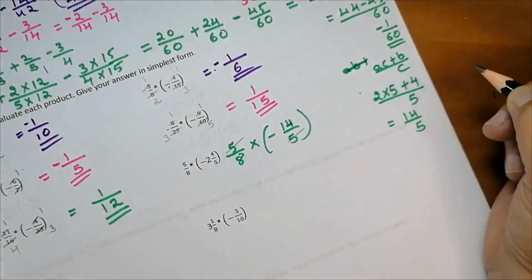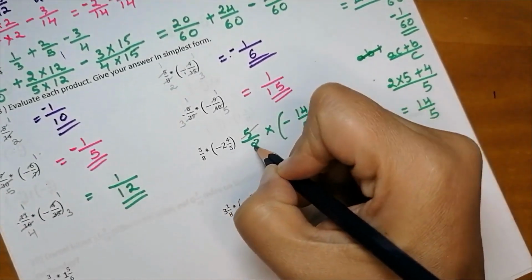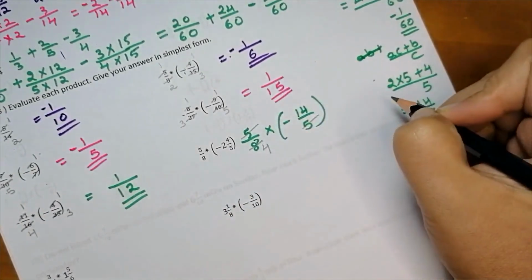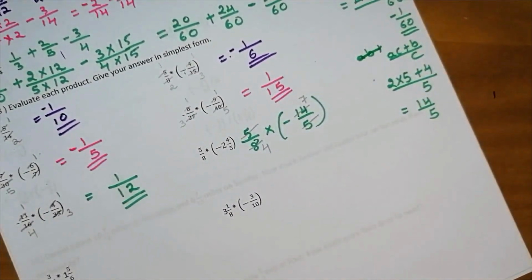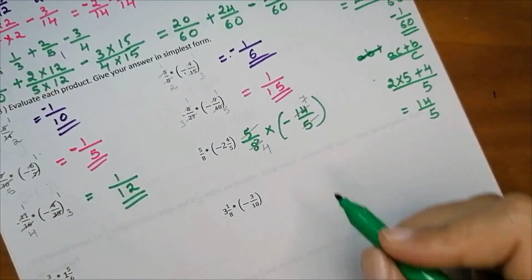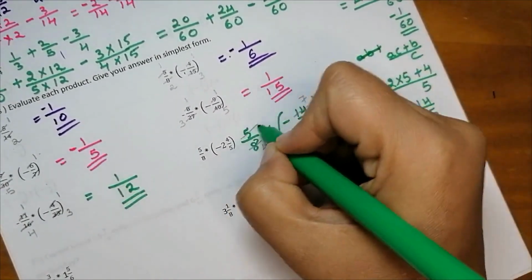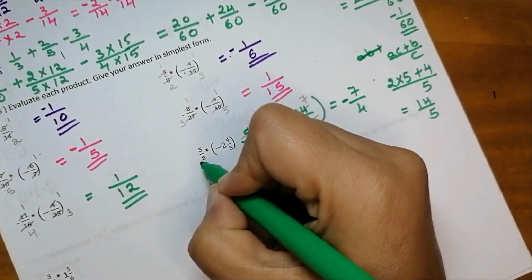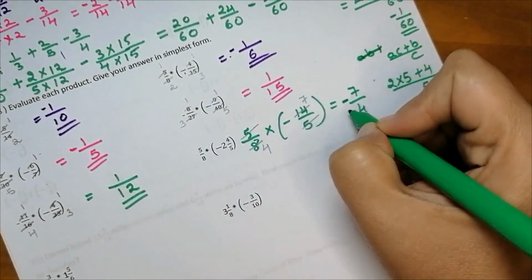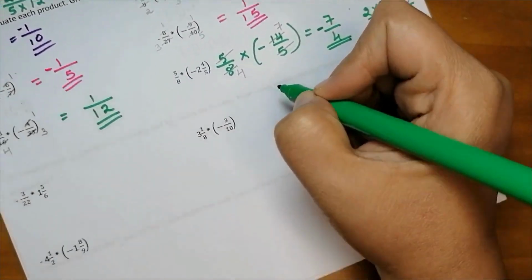5 is out, right? Now 2 times 4 is 8 and 2 times 7 is 14, right? So the answer is how much now? 7 over 4, right? 7 over 4, but with a minus sign. We have minus only once. So plus times minus gives us minus. Okay, then the next one here.